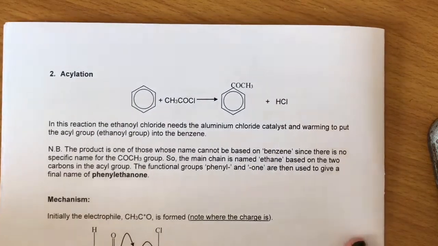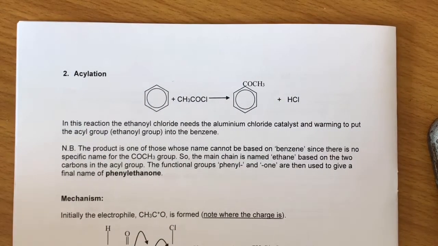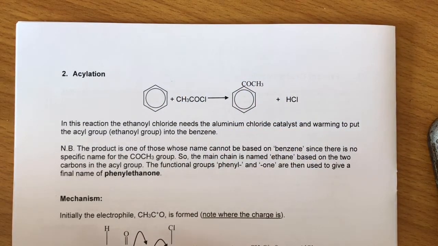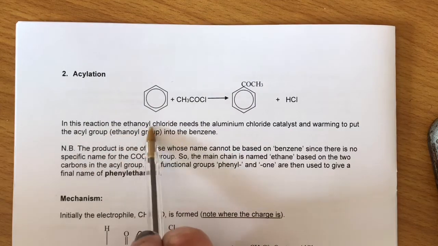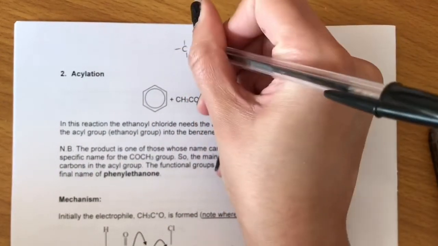Okay, the second reaction then using Friedel-Crafts is acylation. So an acyl group is where we have a carbon with a carbon double bond present. So in this reaction, ethanoyl chloride, so we've come across this when we did carbonyls.